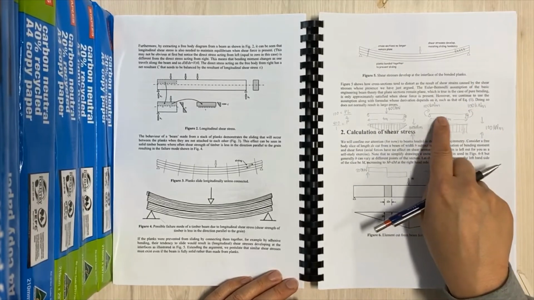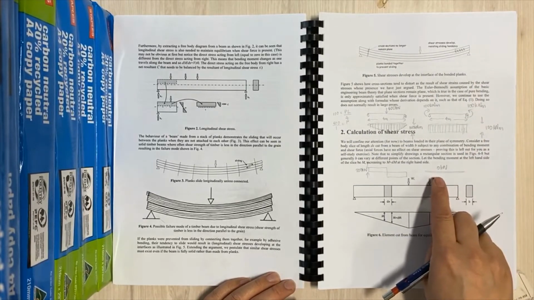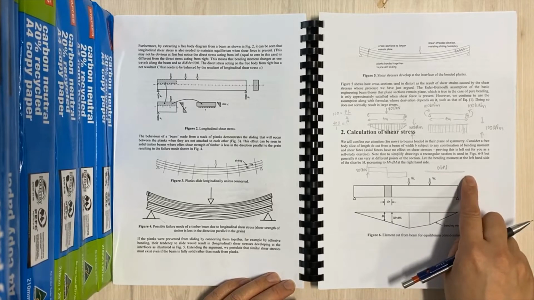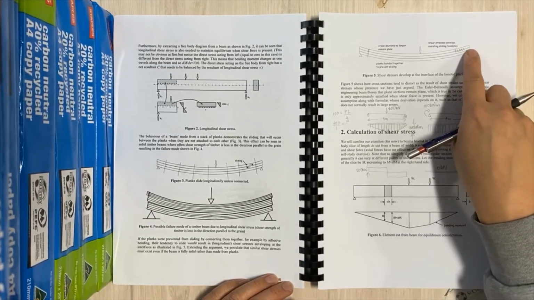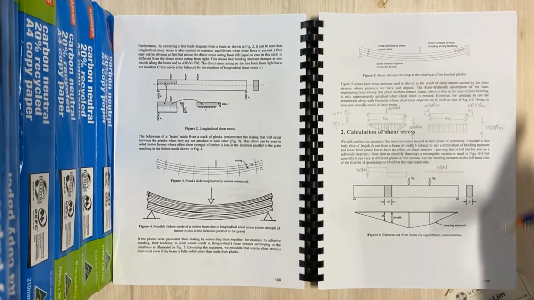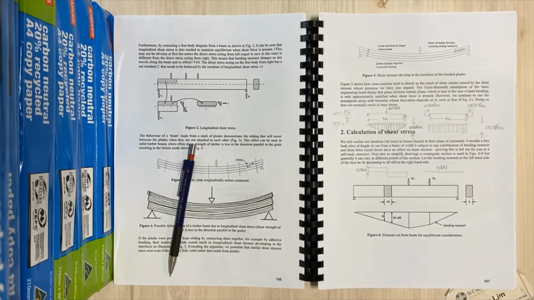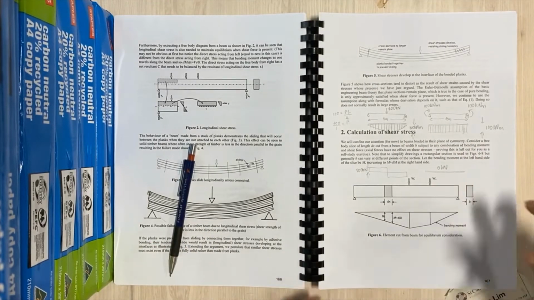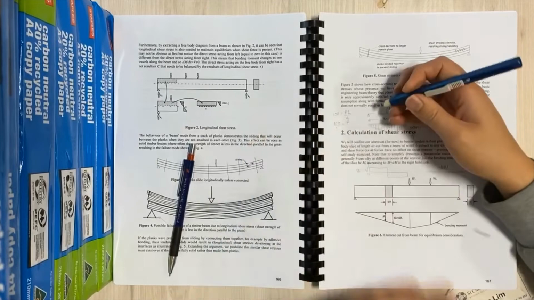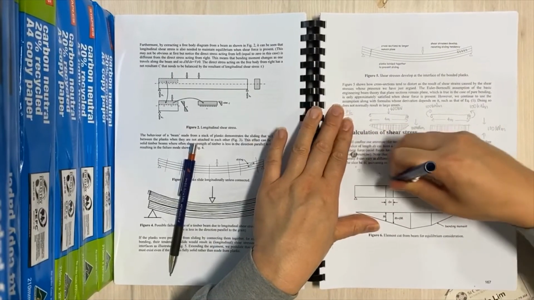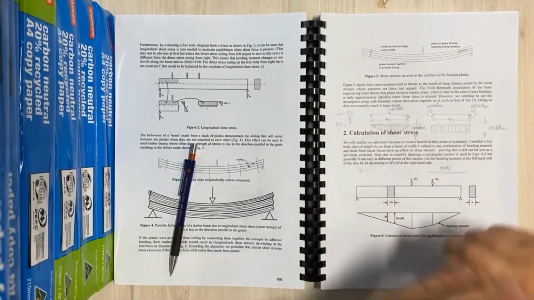So when you apply pure bending, that leads to 0 shear, which means that under pure bending, you don't need any adhesive to prevent your planks from sliding relative to each other, because they wouldn't want to slide relative to each other. So hope that makes sense, but it just shows it's important to get the shear force diagram.